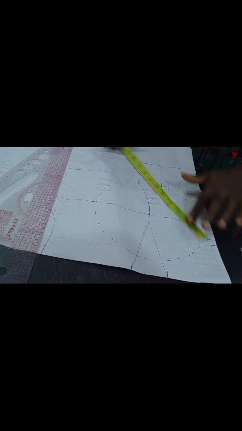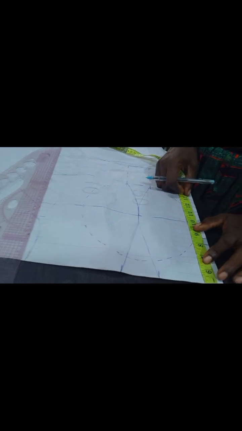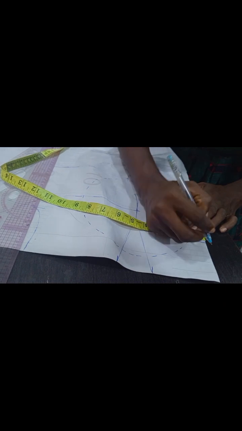Now, like I said, the dip, I don't know. Okay, the dip is going to be, let me use 8 inches for the dip. On the sweetheart dip, let me use 8 inches.